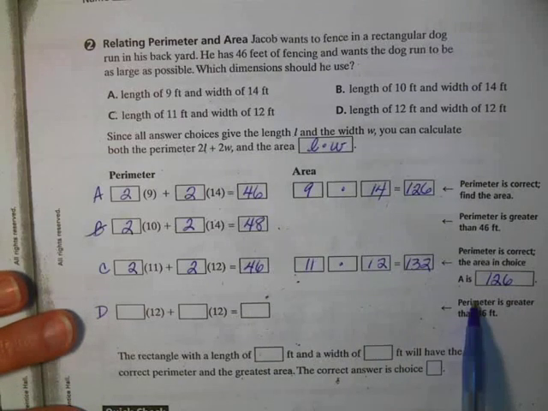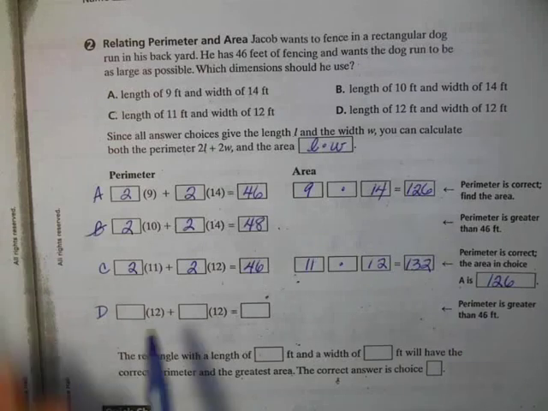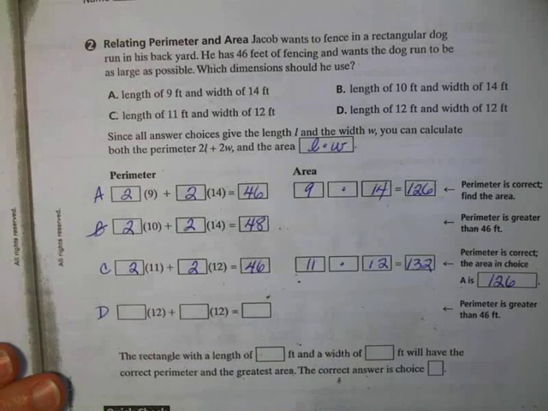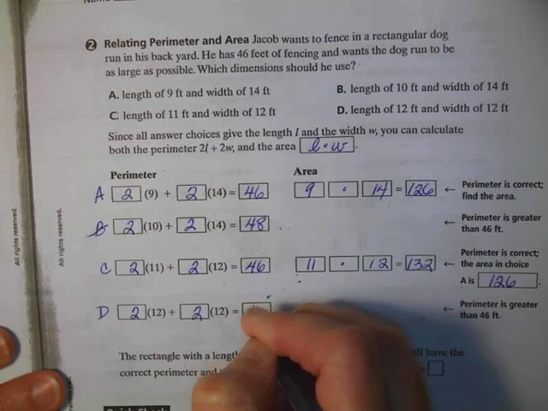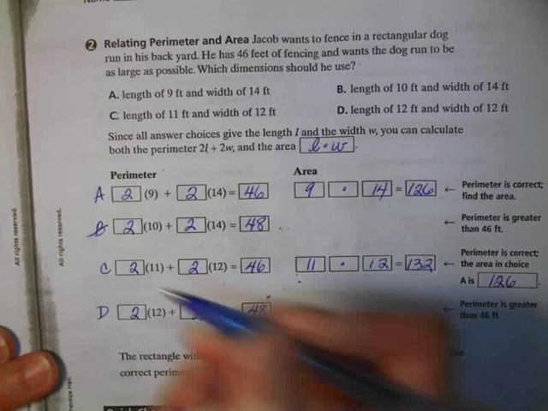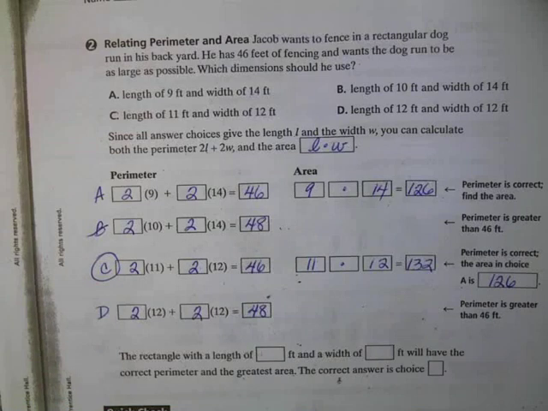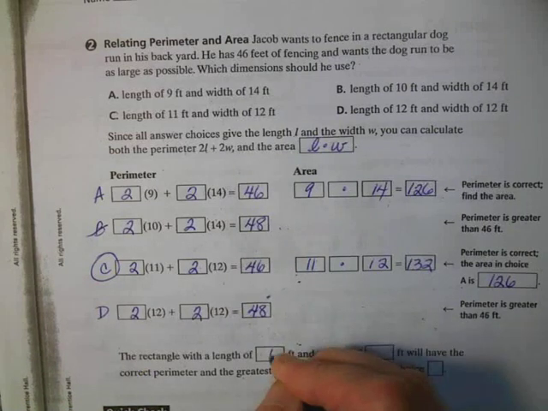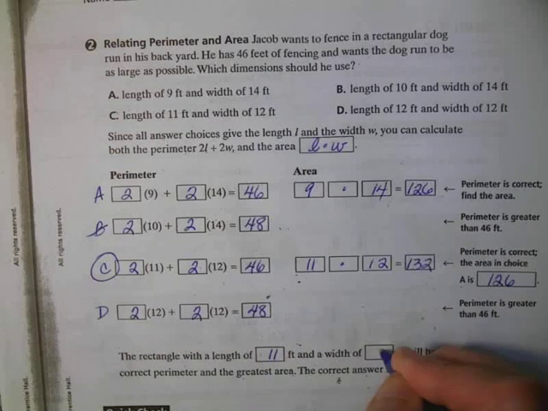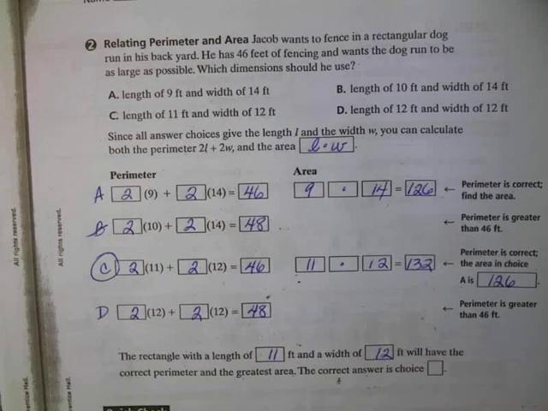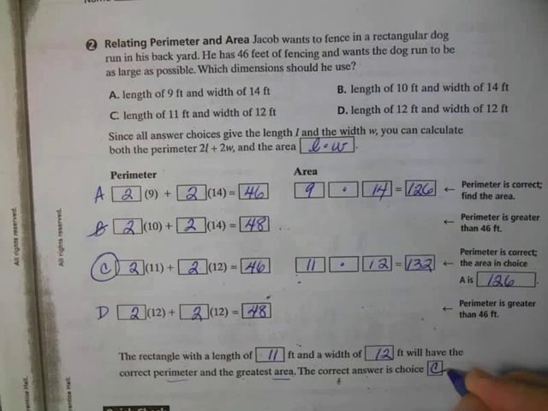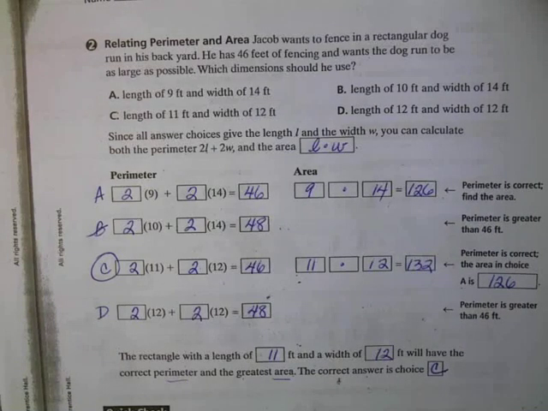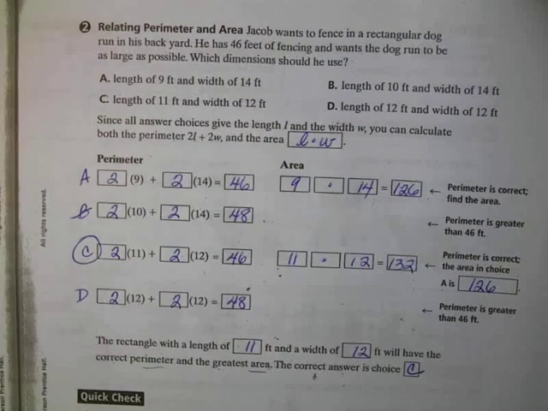Actually, we see that choice D isn't going to work because it's going to be 24 plus 24, which is 48. So that's going to make our answer choice C. The rectangle with a length of 11 feet and a width of 12 feet will have the correct perimeter and the greatest area. So the correct answer choice is answer C.